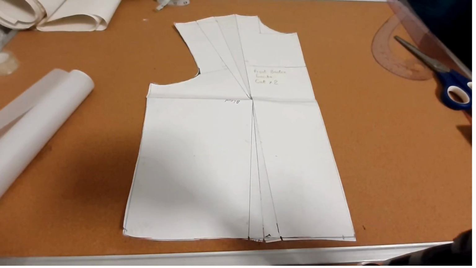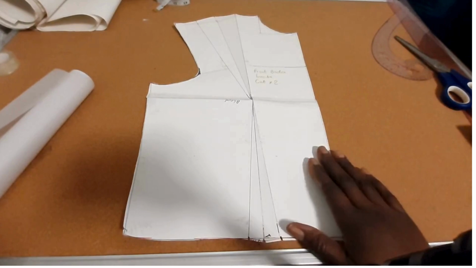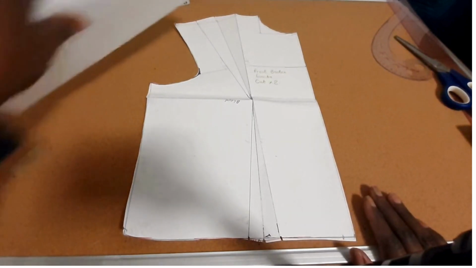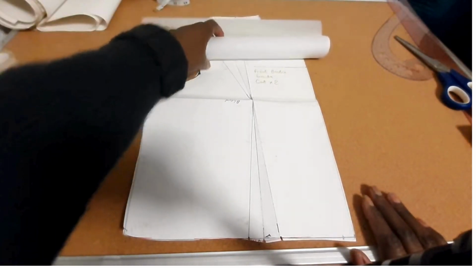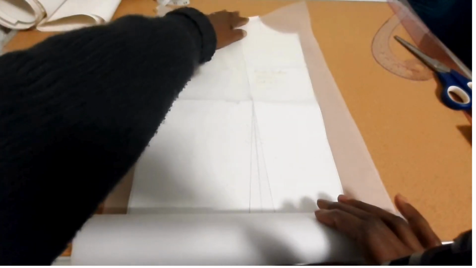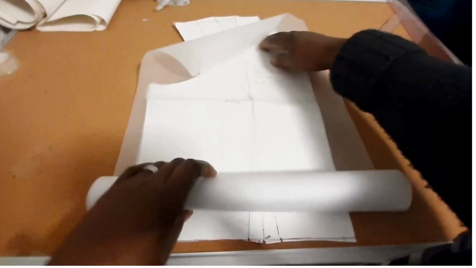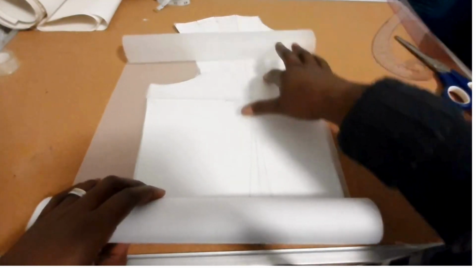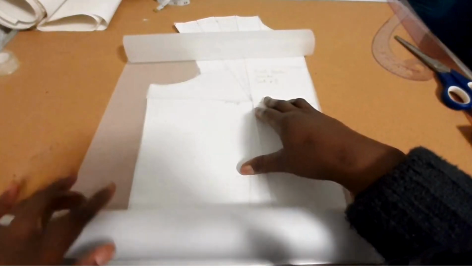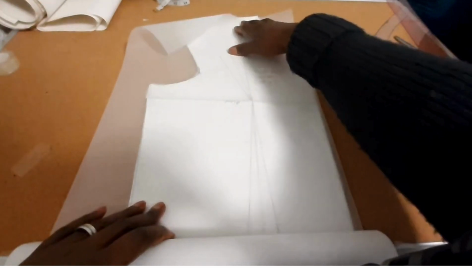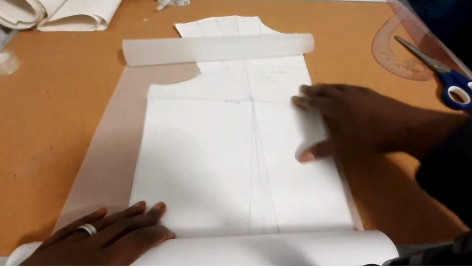The very first thing that we need to do, of course, is to get your basic body block pattern. This is the front part of my basic body block, and I'm going to trace it out. I'm going to use this transparent pattern tracing paper, and I'm going to place it such that I will keep more space on this part of it. You're going to find out why that is so. So when you're tracing it out using this paper, you keep more space.